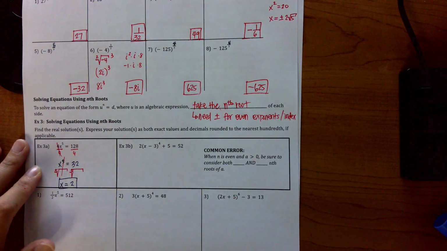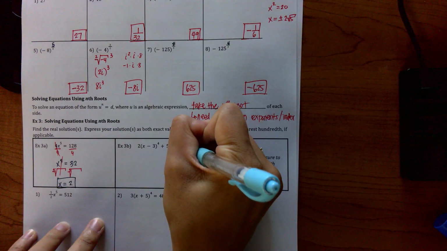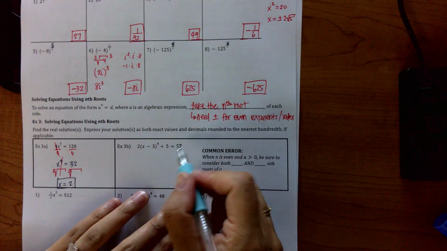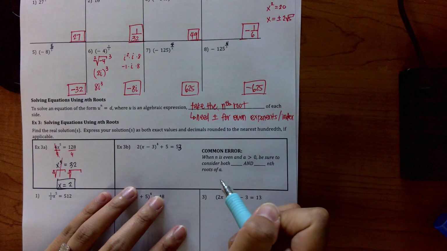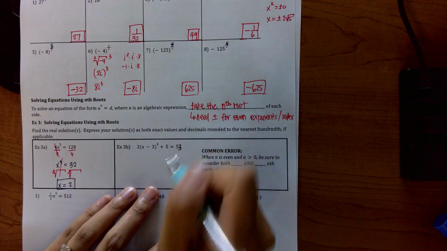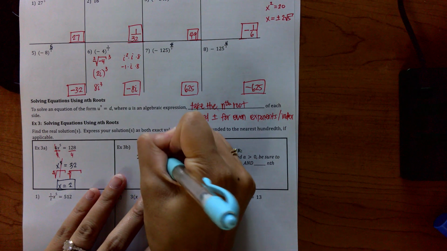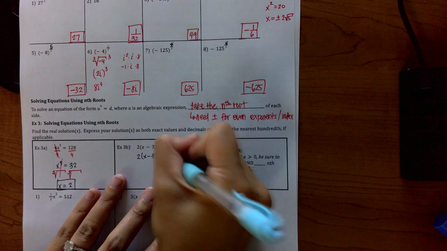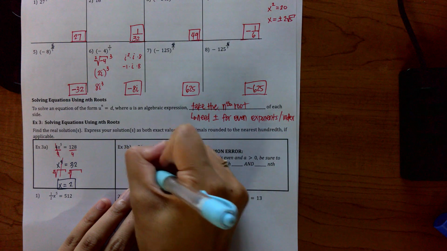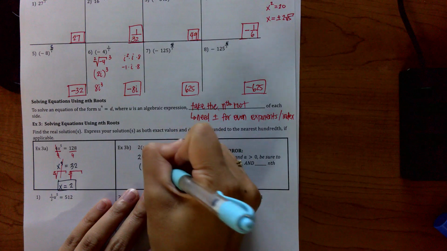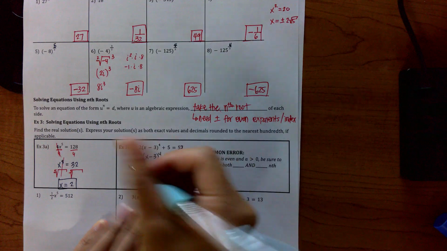Okay. On these next ones, sorry, this is a 53 on your paper. On these next ones, I am going to just say the steps, but I'm not going to show it because I have less space here. You guys okay with that? So I'm going to subtract 5, subtract 5. So I'll have 2 times (x minus 3) to the 4th power equals 48. And then I have to divide by 2, divide by 2. So I'll have (x minus 3) to the 4th power equals 24. I'm going to take the 4th root of both sides.